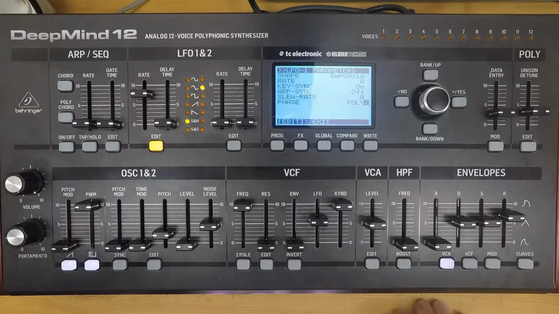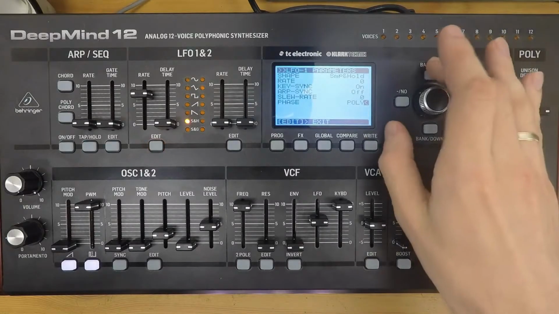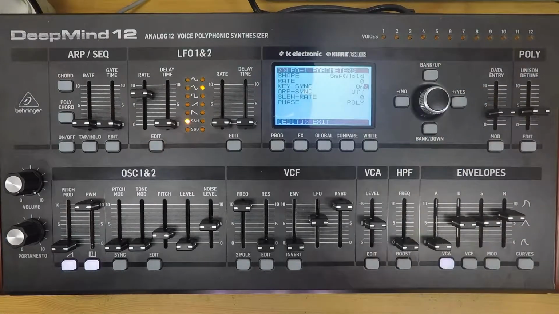Instead of sweeping up and down in a fashion like sine wave or saw wave or square wave or anything, sample and hold instead jumps right up and down to random values. It's also key synced, which means each time we hit the key, it gets a new random value.